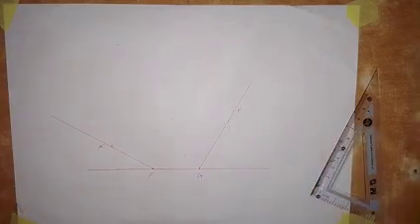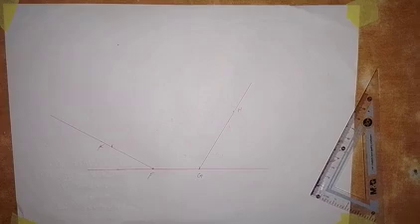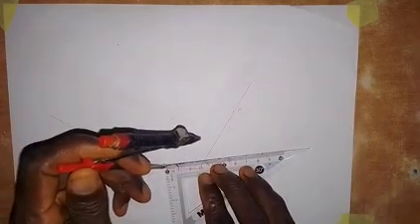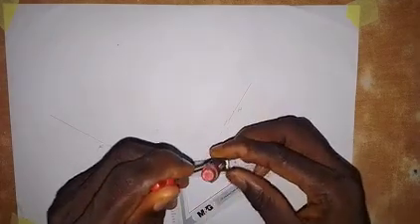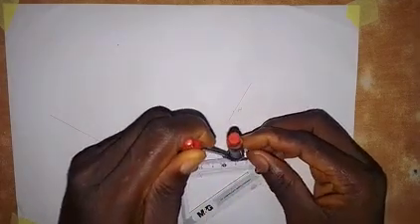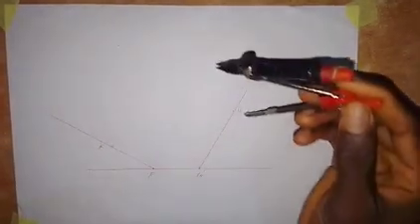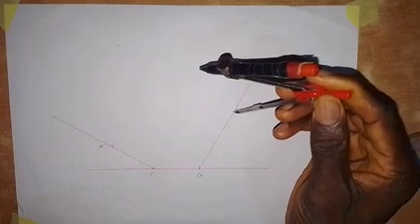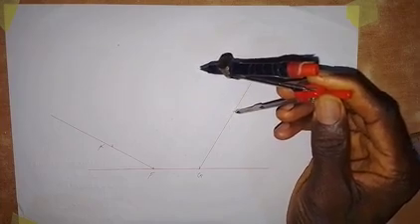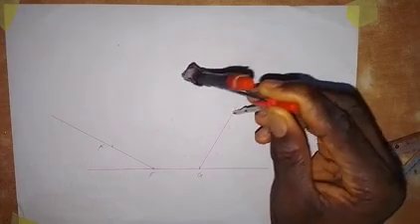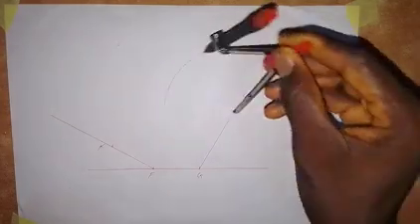Alright, so the next is we have what? We have HJ. HJ is 60 millimeters. In this case, you have to make use of your compass to work this out. So with the compass, take a measurement of 60 millimeters on the ruler. This is 60 millimeters. So put it at this point. It is HJ that you want to draw. We already have point H here. Put the pinpoint at H, then you make an arc here like this.